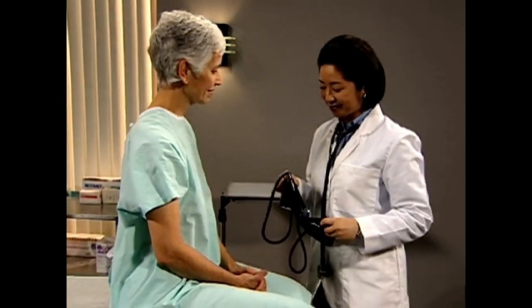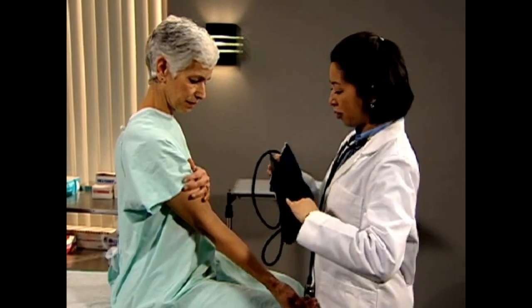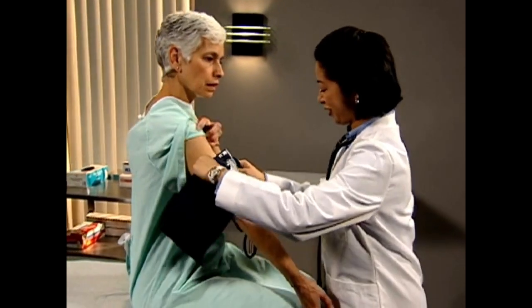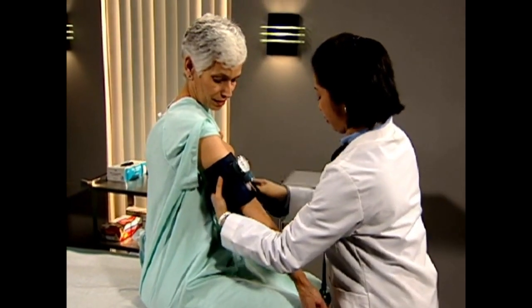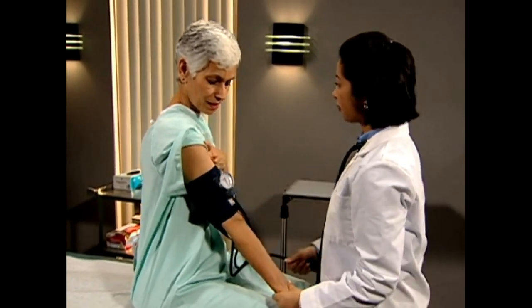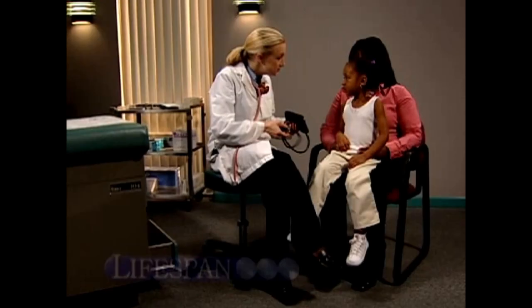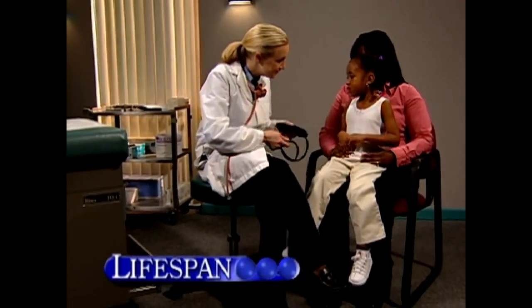Okay, Mrs. Michaels, I'm going to check your blood pressure now. When was the last time you had your blood pressure checked? About a year ago. Center the bladder of the blood pressure cuff over the patient's brachial artery, 2 to 3 centimeters above the antecubital crease. We're going to use this blow-up cuff. Would you like to see how it works?